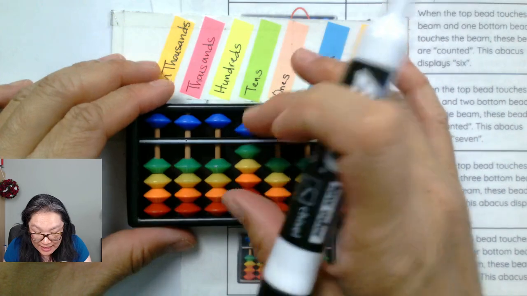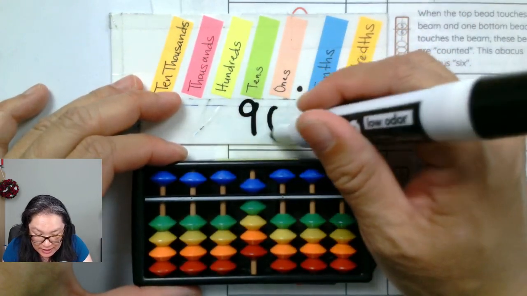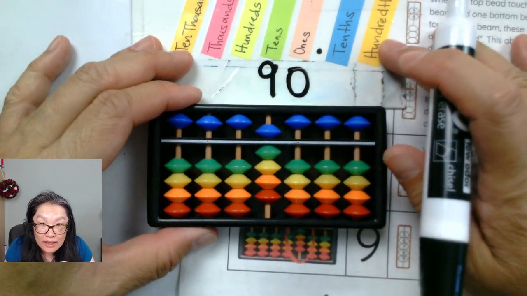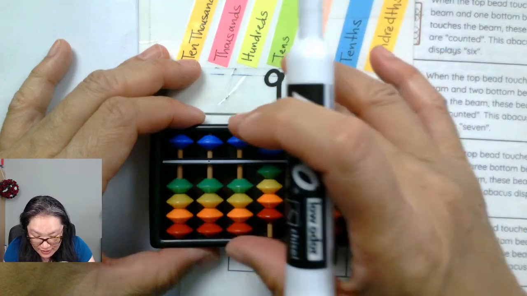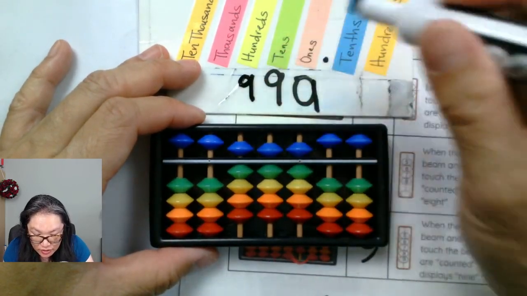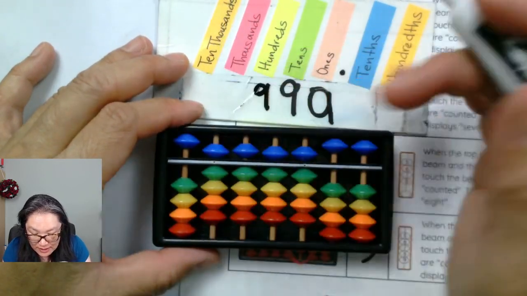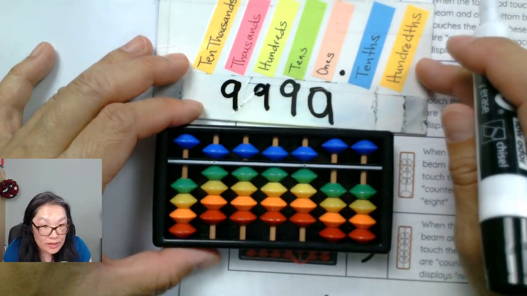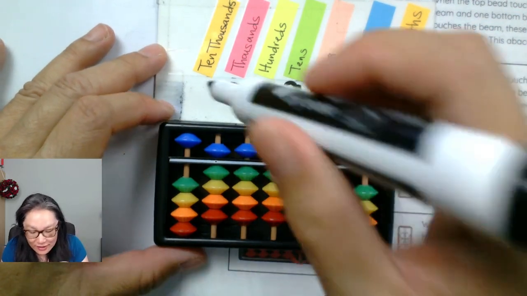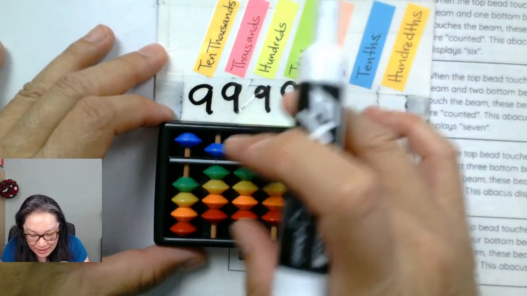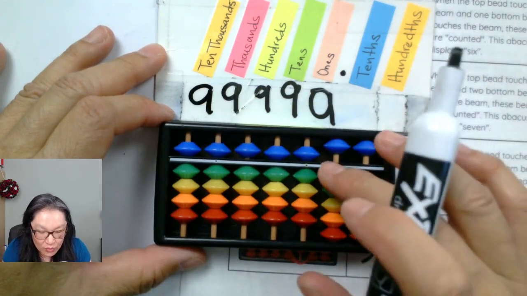But the first thing we're doing is we're understanding how to read the abacus. So if I said 90, this is a 9 and a 0. That's what 90 is, right? So if I did this, this would be 99. And then if I did this, it'd be 999. If I did this, it'd be 9,999. So then if I did this, it would be 99,999.